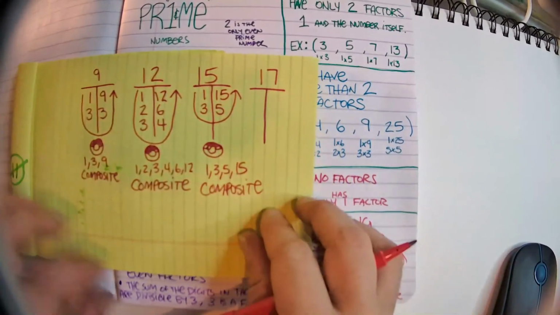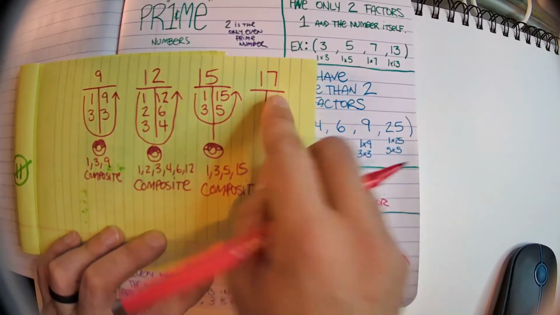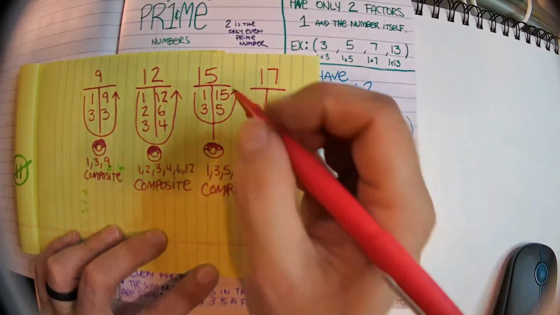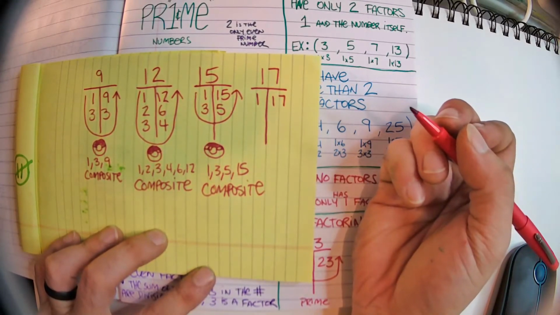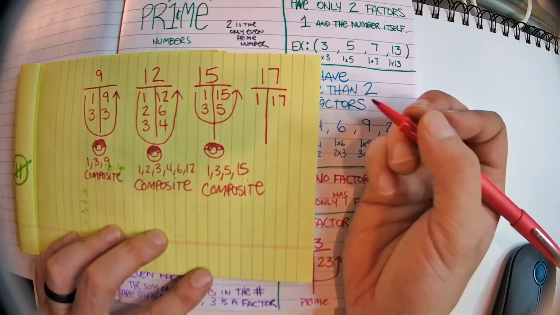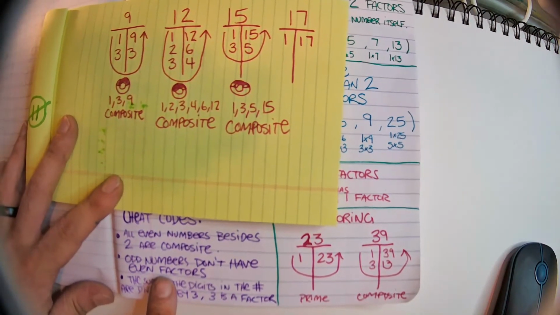All right, so let's take a look at 17. Let's try our trick. 1 plus 7 is 8. 8 is not divisible by 3, so that's not going to work. We do know that it has one factor pair, at least, of 1 times 17. We also know, according to our cheat codes, odd numbers don't have even factors, so we don't even have to try any even numbers.